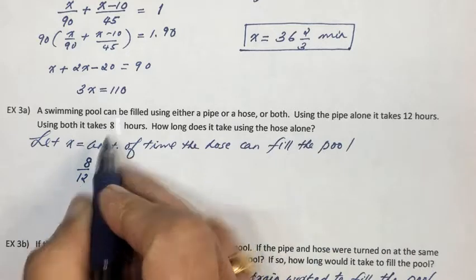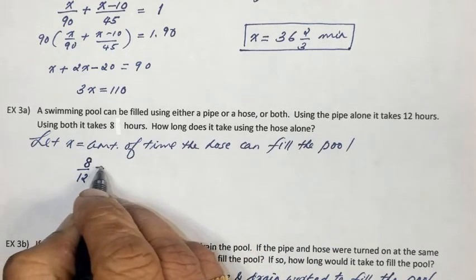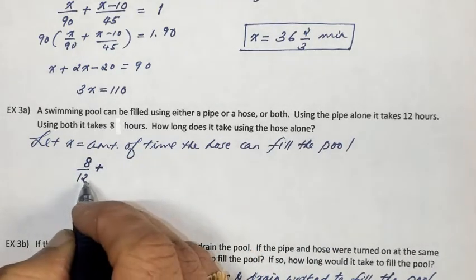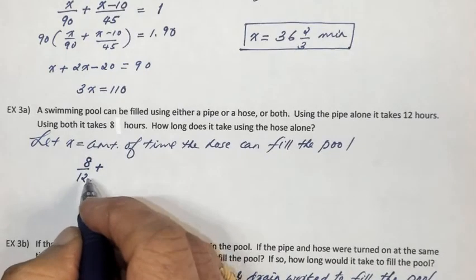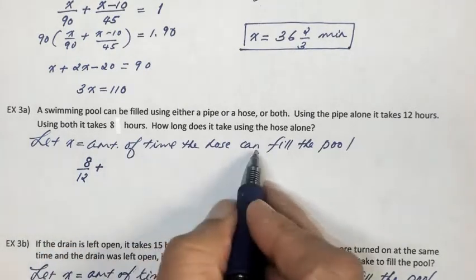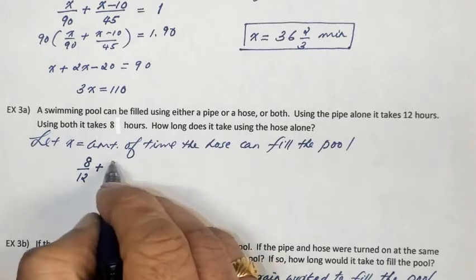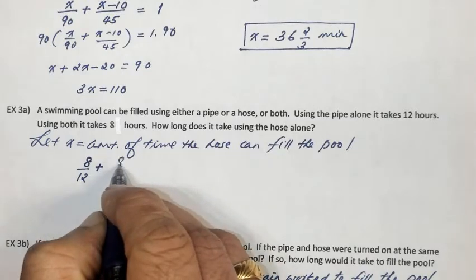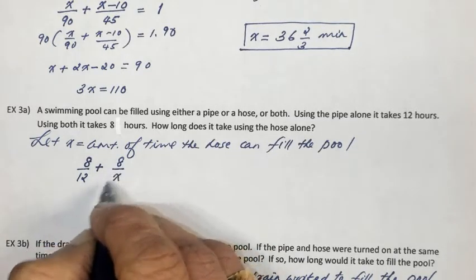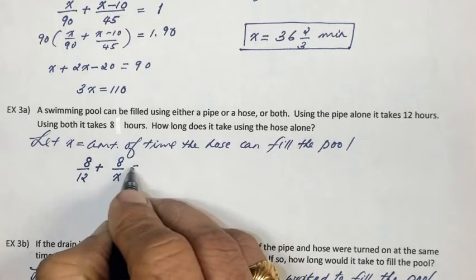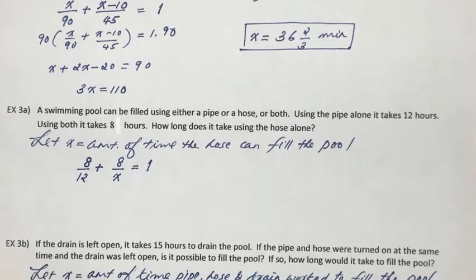The partial work in the first case is 8 over 12. And we suppose the amount of time the hose can fill the pool is x, so it's going to be 8 over x. That's our second partial job, and that is made equal to 1.